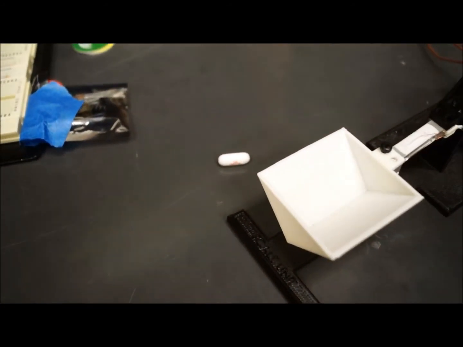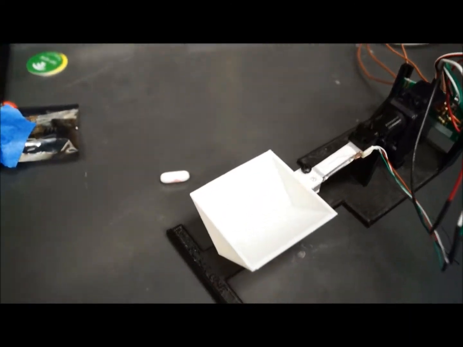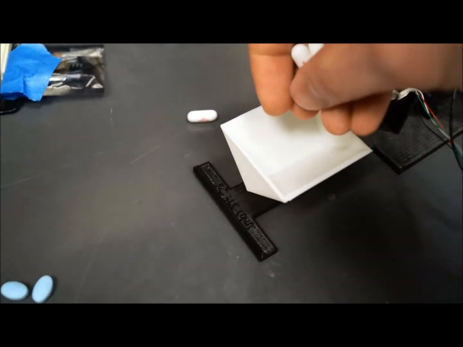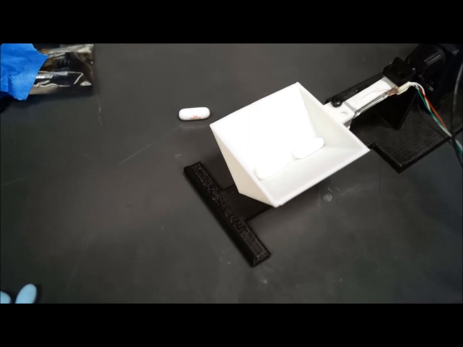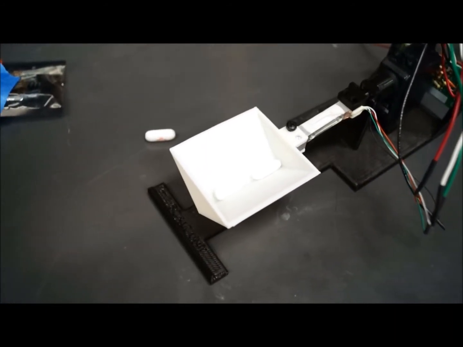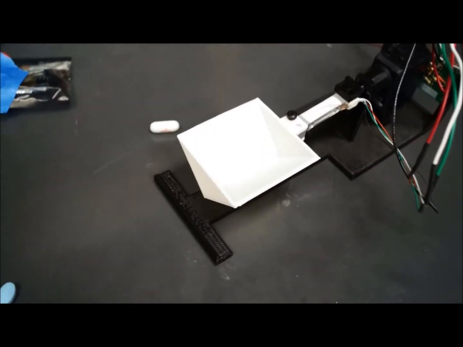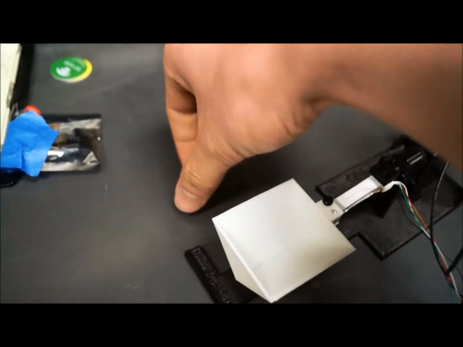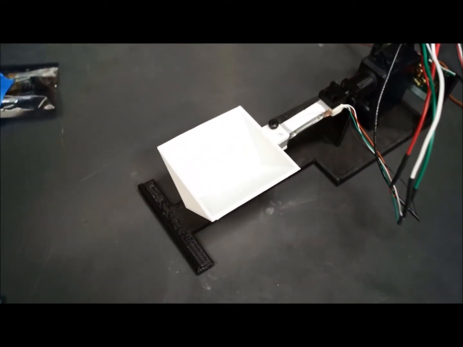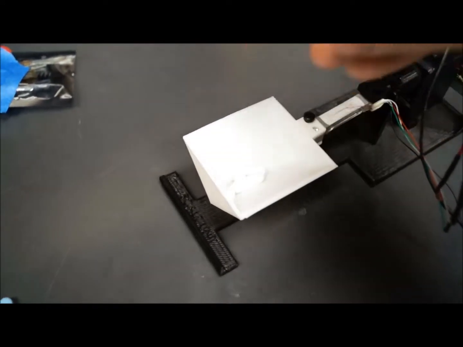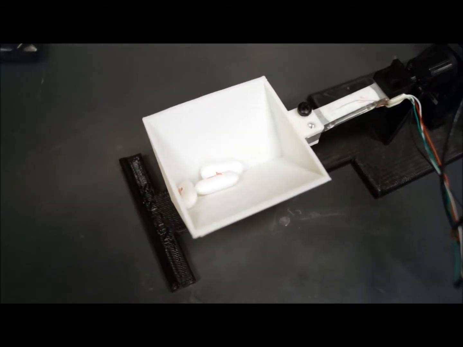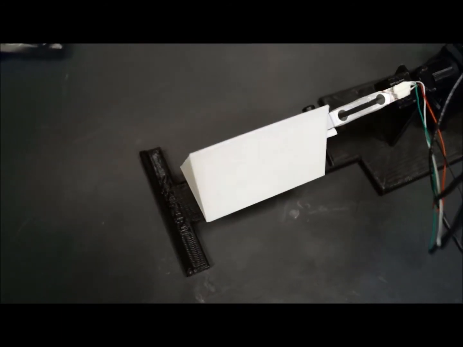With 1 pill, it will reject it. Now we're going to type in the scale command at 500 again, and we're going to put in 2 pills. Okay. We're going to try that again with 3 pills. And it rejects it.